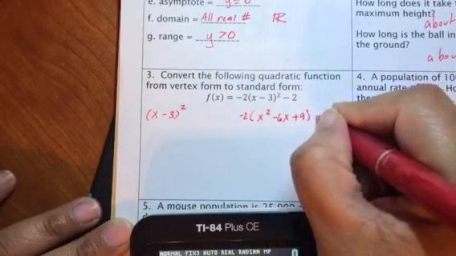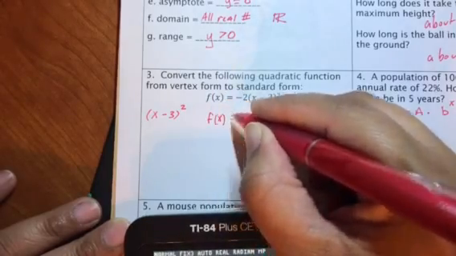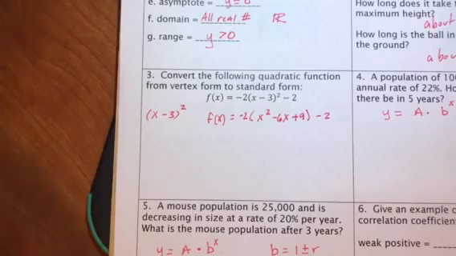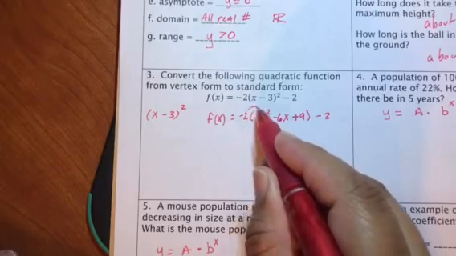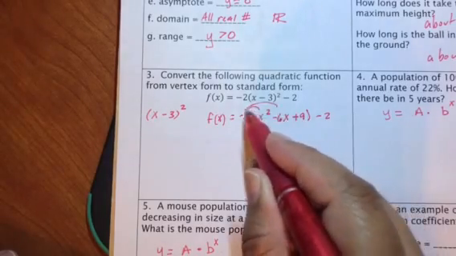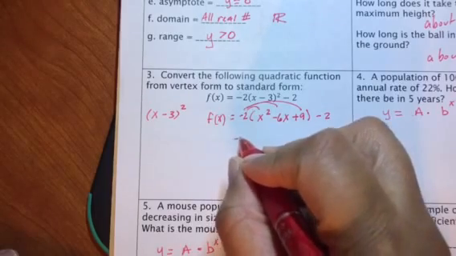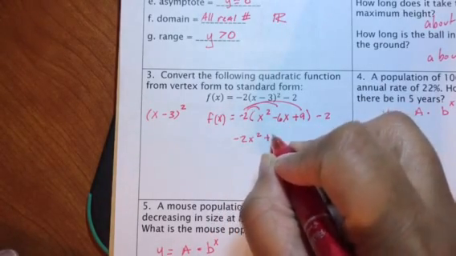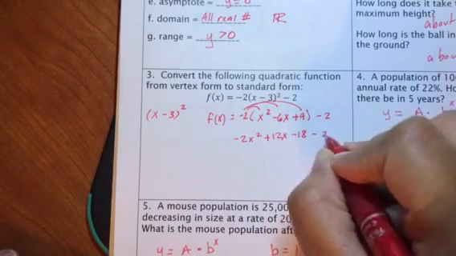Distribute the -2. It's been a long time since we've done this, so you may be a little rusty on this. Okay, so now you're going to distribute this -2 to all three of these terms. So you should have -2x squared plus 12x minus 18 minus 2.